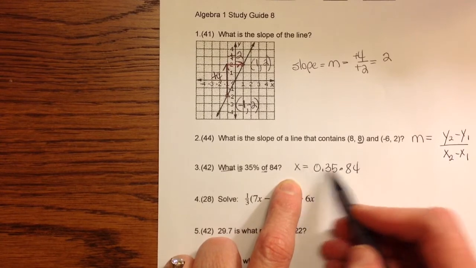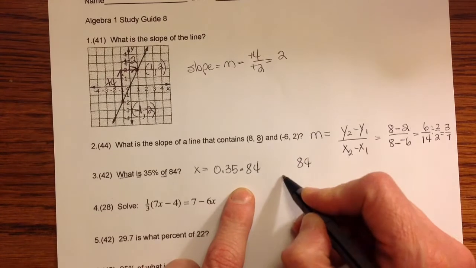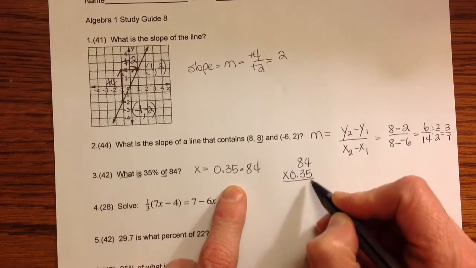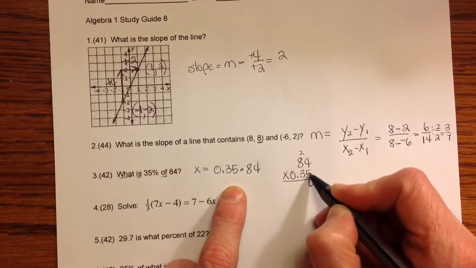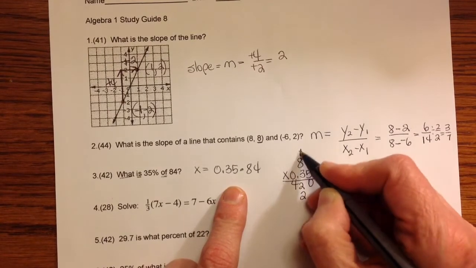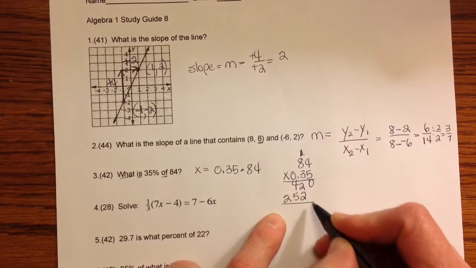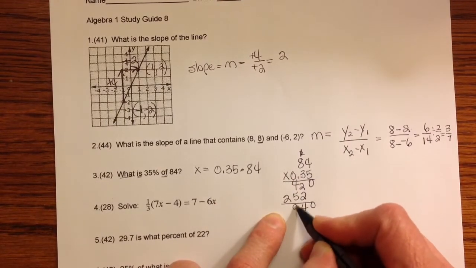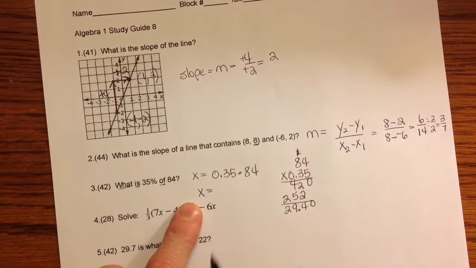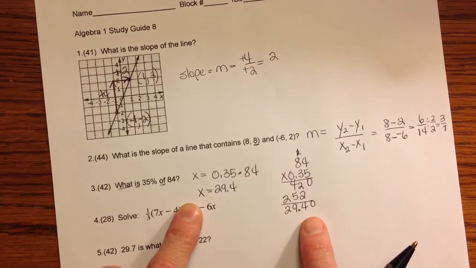So x is already by itself. I just need to do multiplication. Let's scoot over, and I'm going to put the 84 on top. It's commutative, so it doesn't matter which one you put on top. So 4 times 5 is 20. Carry 2. 40 plus 2 is 42. 3 times 4 is 12. Carry 1. 8 times 3 is 24, plus 1 is 25. So we've got 0, 4, 9, 2 with our 2 decimal places. So x is equal to 29 and 4/10, or 40/100 if you want to put the 0 on it.